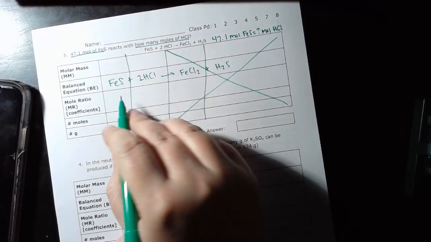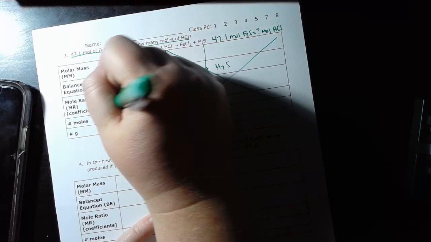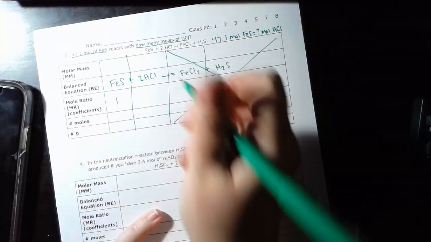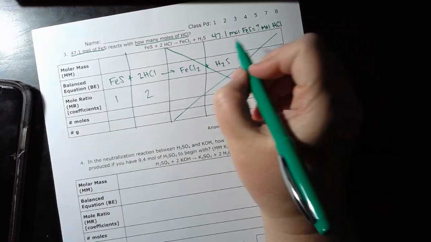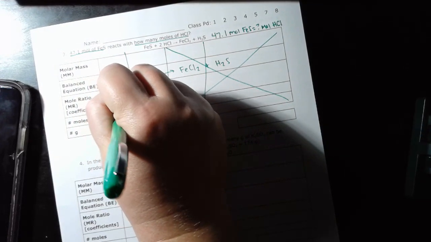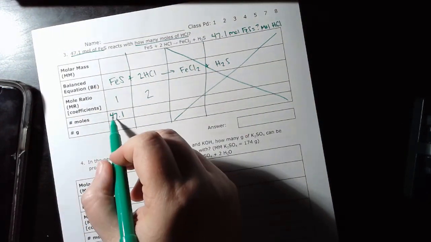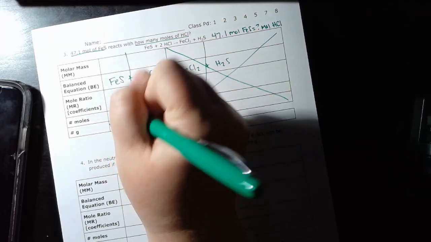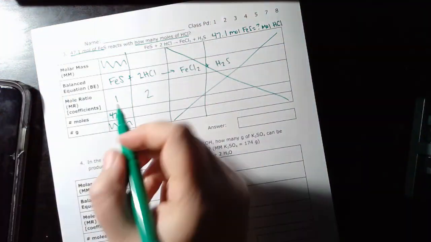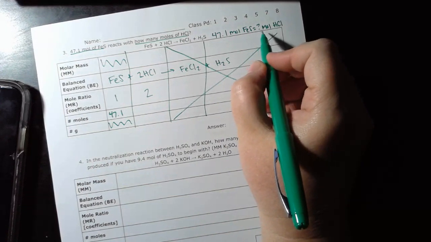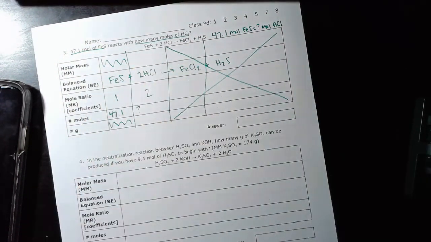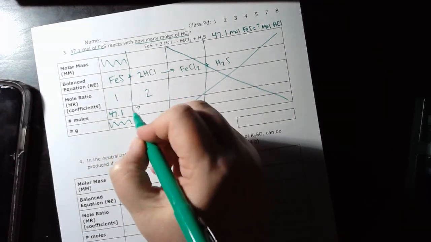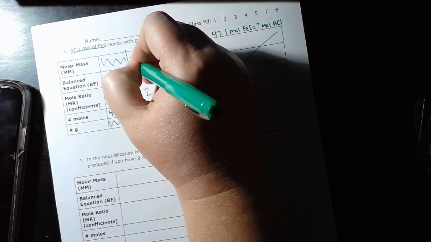We're going to bring down our mole ratio, which comes from the coefficient. It even tells you if there's no number, it's a 1. Fill out the information I'm given. So I have 47.1 moles of FeS, so that goes here where it says number of moles. Since that is moles, I'm not going to do anything with mass for FeS because it gave me moles. My question mark is how many moles of HCl. So here's HCl. This is how many moles. Once again, we're in moles, so we don't need to worry about anything to do with mass.